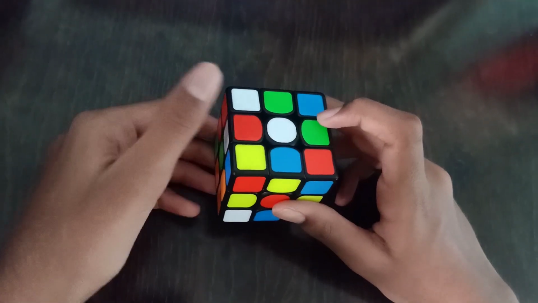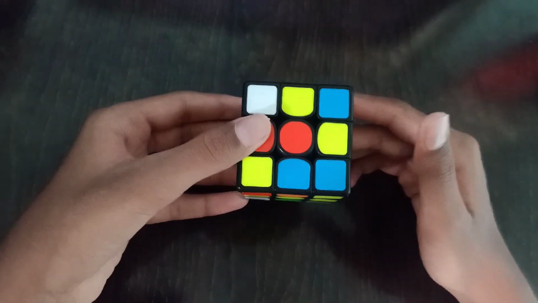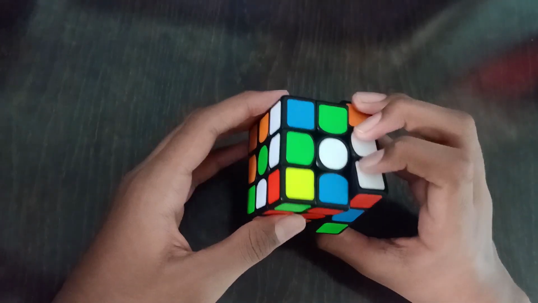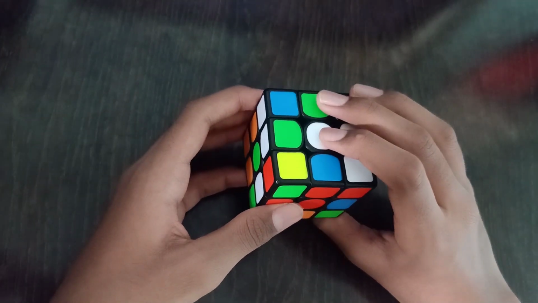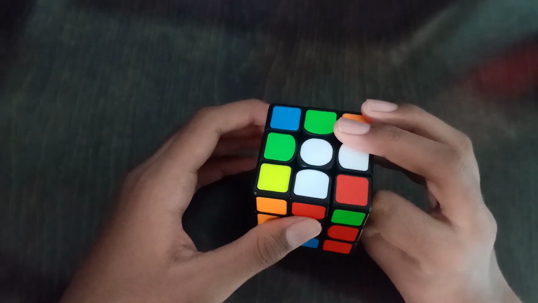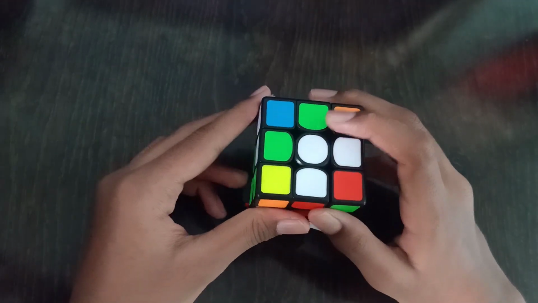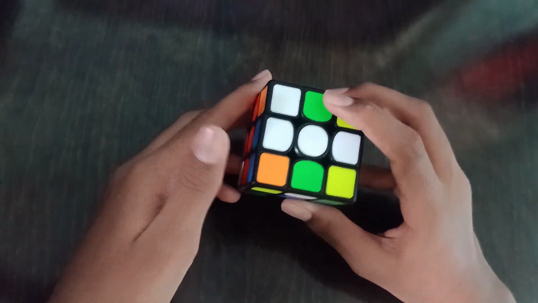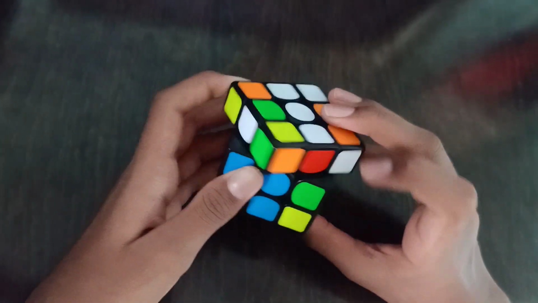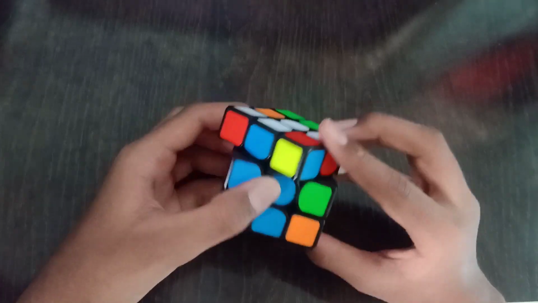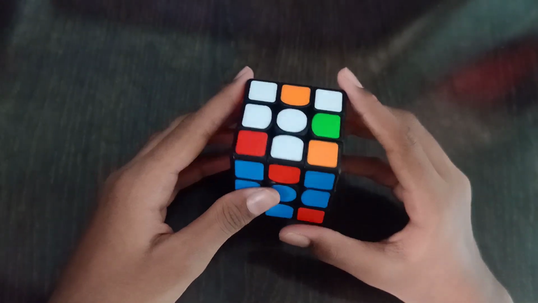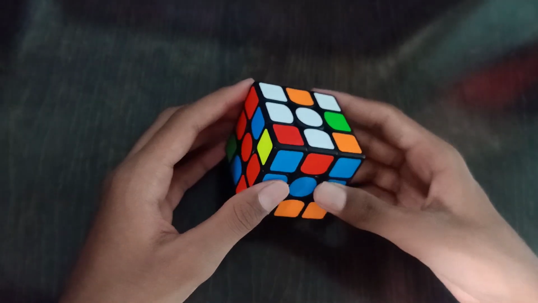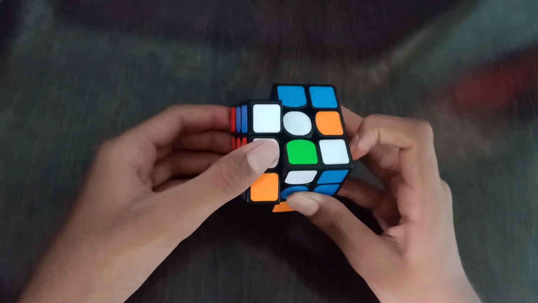And L U prime D, we say that by doing a R prime D F, that sets up this pair, and we would do this pair by rotating and inserting. Then we see this pair, so we could directly do this. Here we could do a little keyhole by doing D prime R.